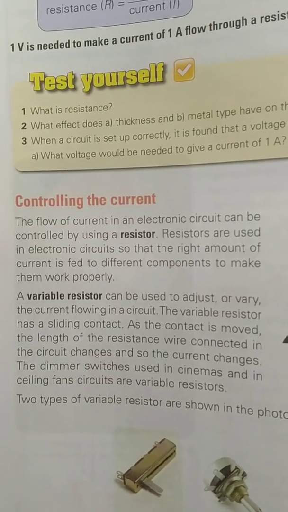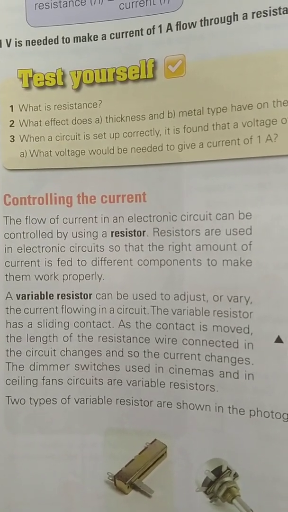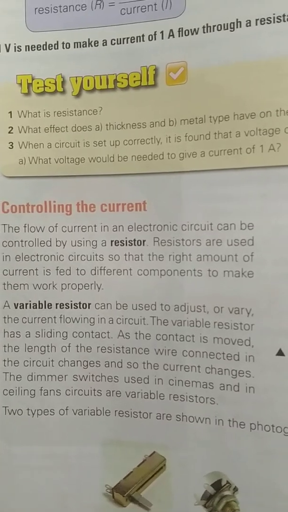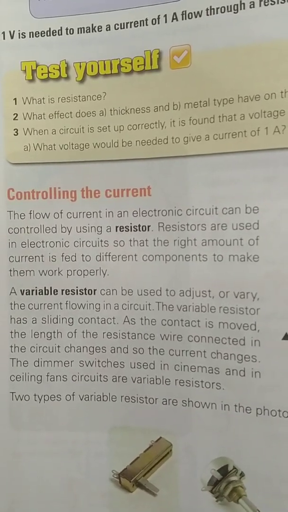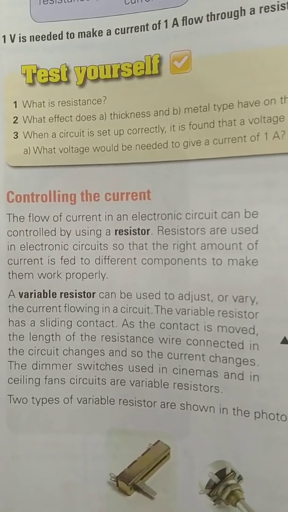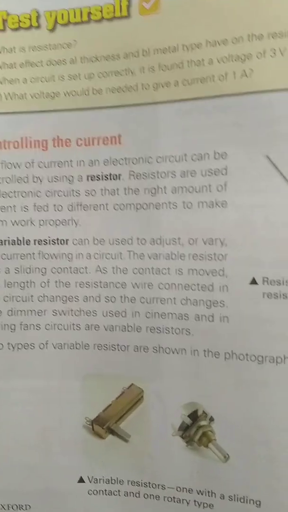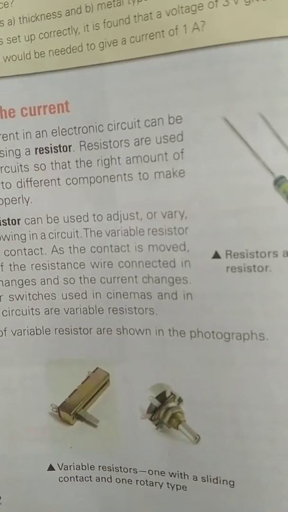Then we talked about how we can control the current. We can control the current by using resistors, in particular variable resistors, which are used in cinemas for dimming lights and in fans. They are of two types: one is a sliding type and the other is a rotary type.